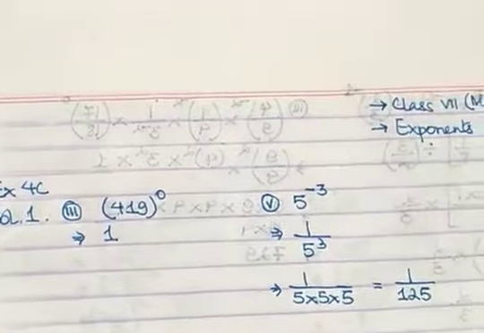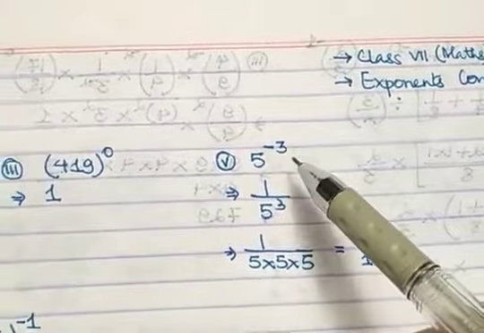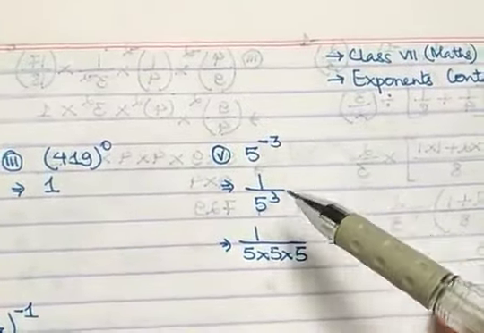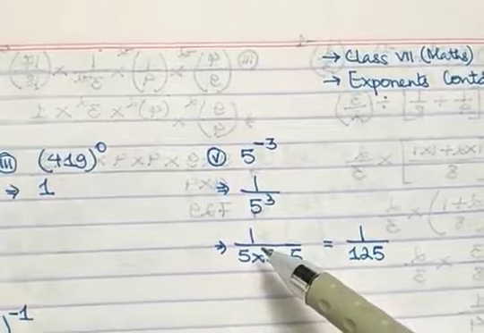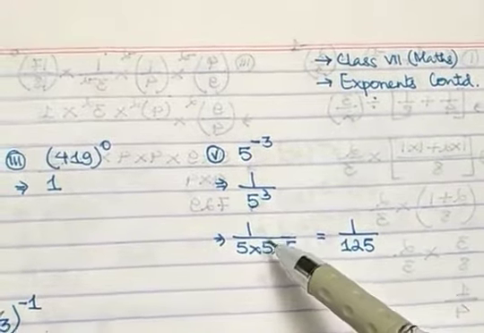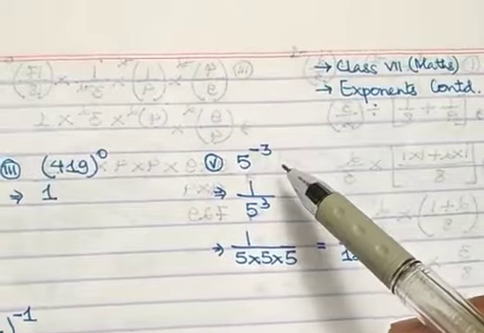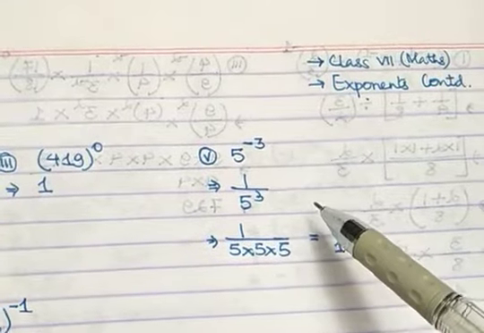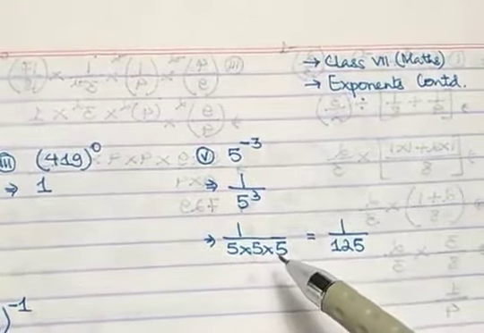Now 5 to the power minus 3. Again, a to the power minus m. In order to change the sign of the exponent, what we need to do? Reciprocate. So I have written 1 by 5 to the power 3. It's a to the power minus m equals 1 divided by a to the power m. That is what we have done in the laws, isn't it?